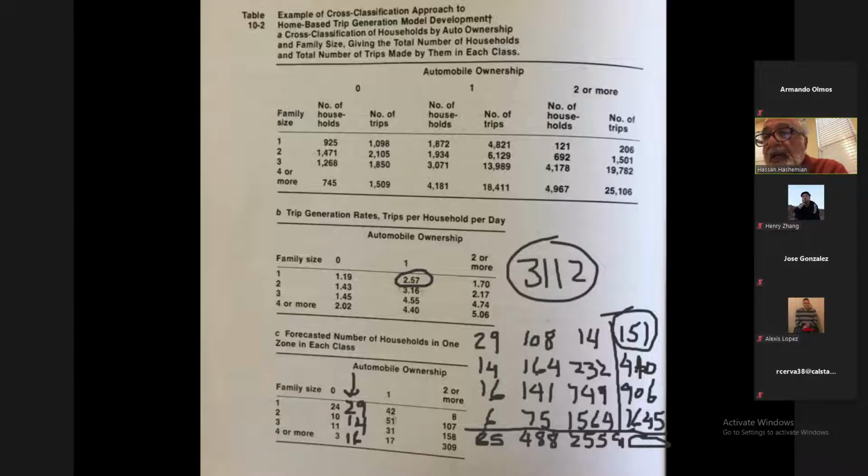So if you have those households in the future in that zone, we can figure out how many trips they're going to make overall. So that's the cross classification method. And I show it by table for you to understand. Any question before we leave this page?